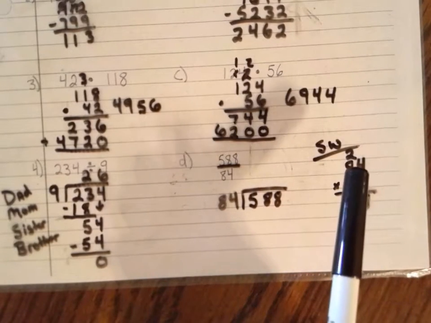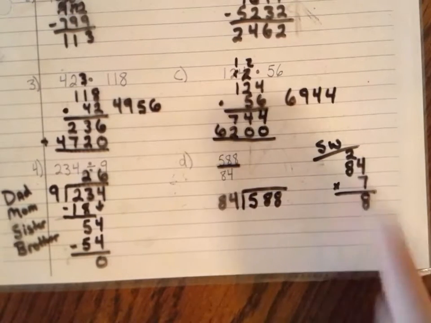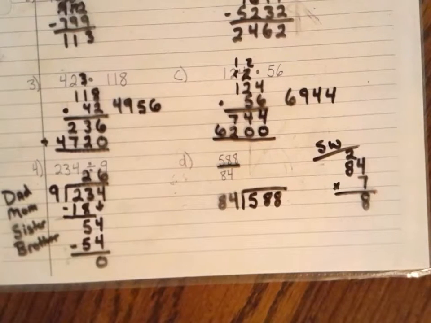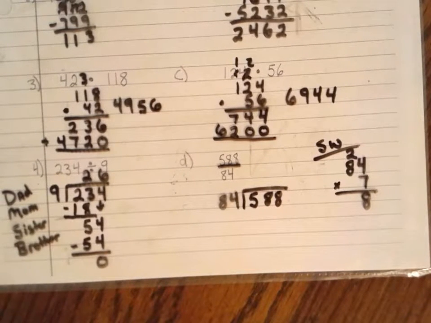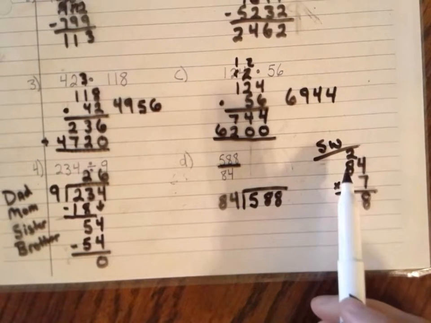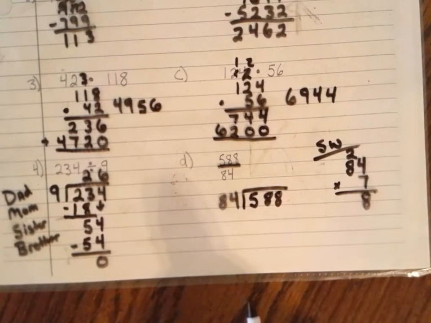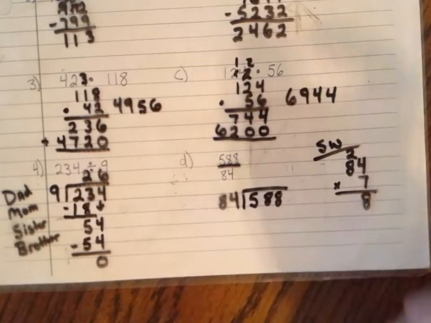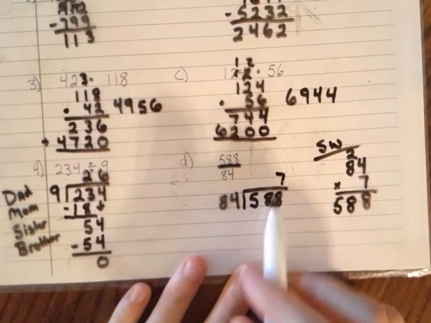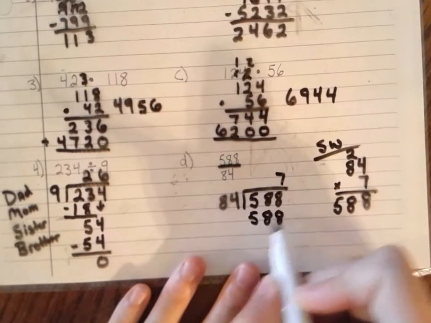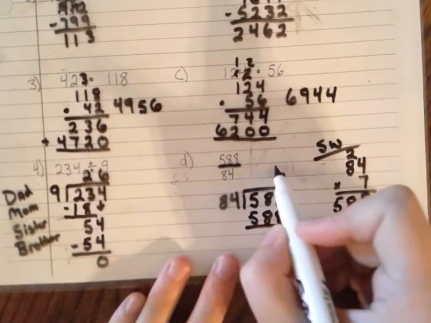What you're doing is looking for the multiple of your number in the one spot to match this guy. Now, it doesn't always work out this way, but you can usually get really, really close. So 4 times 7 is 28. 7 times 8 is 56. Add 2 to 56, and that's 58. So 84 times 7 gives us 588. So this is our answer.